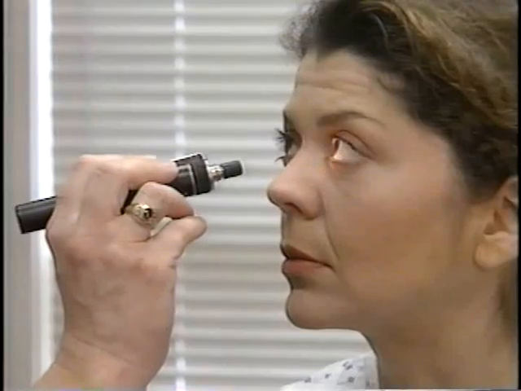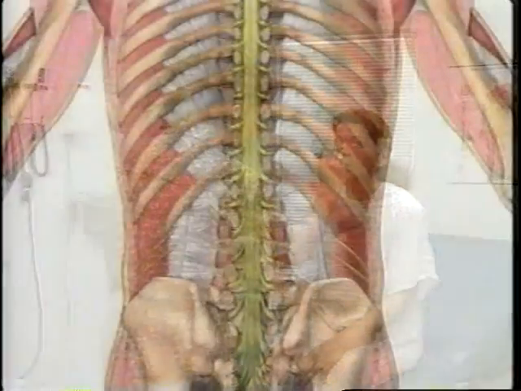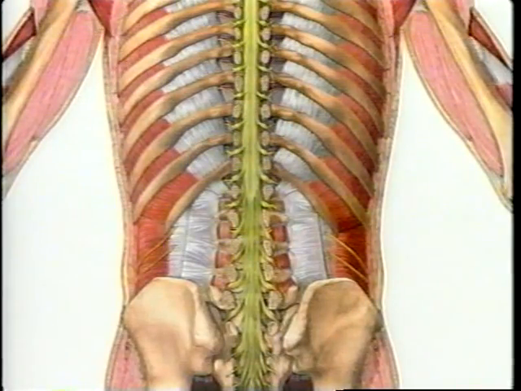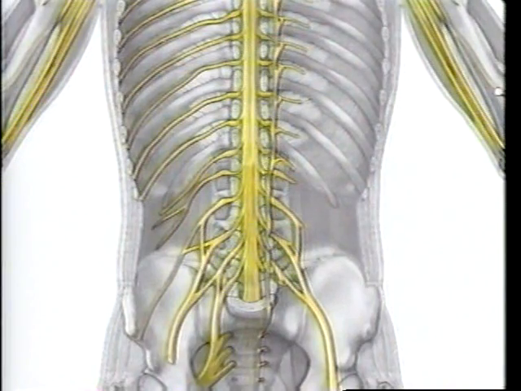Understanding clinical evaluation and diagnostic procedures used during a neurological examination will help you evaluate the medical evidence in your case. A basic understanding of the anatomy of the neurological system is essential.